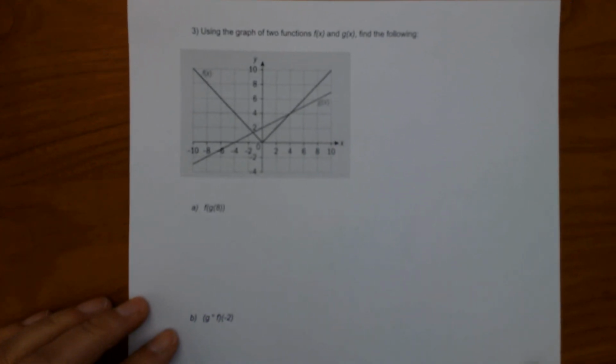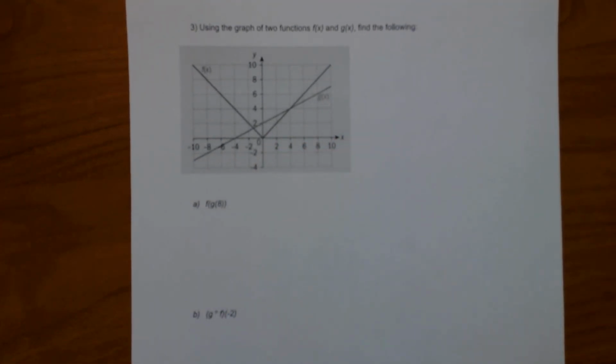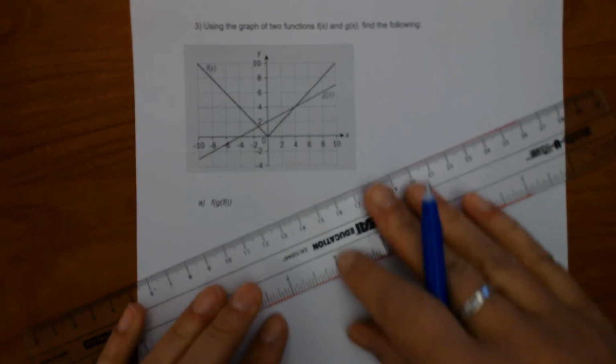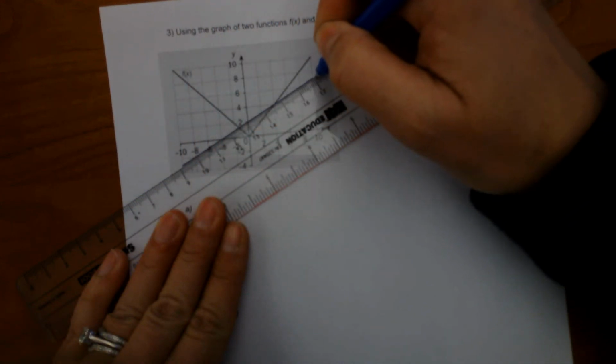We're looking at graphs. Using the graph of two functions, f of x and g of x. And what I should do is I should actually make one of these blue. I'm going to make this line g of x blue for everybody. Blue. Yay, that's nice. A little bit darker, just so that you can see it.